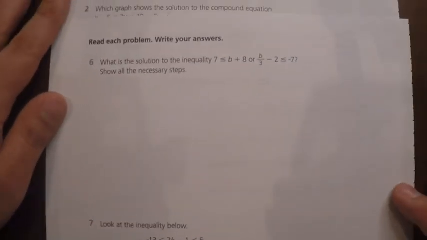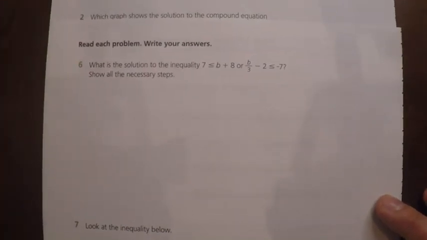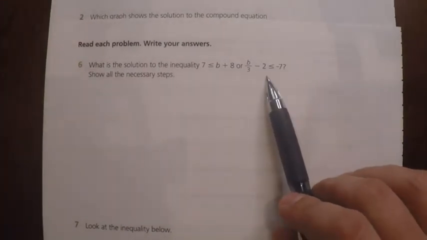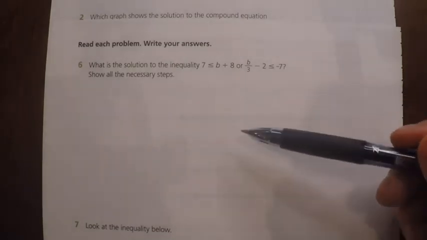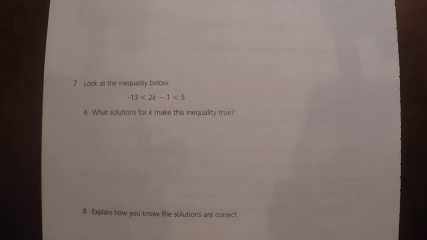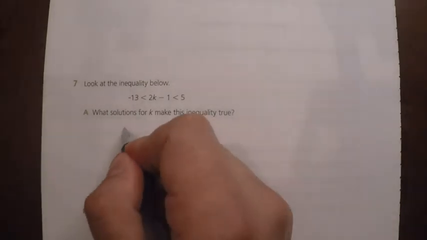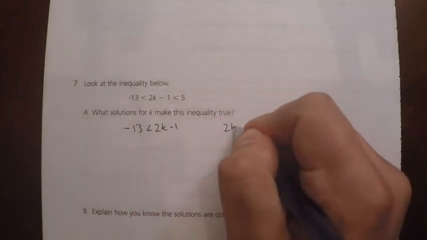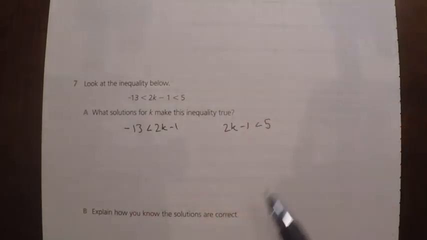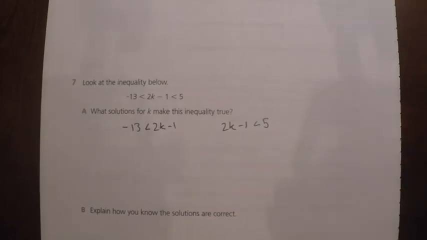Then, taking a look at the back here, what is the solution to the inequality? Solving here, when you're solving for or, you're going to come up with two different solutions here. So make sure you write them out. And 7, similarly here, I recommend splitting it up into negative 13 is less than 2k minus 1. Then also 2k minus 1 is less than 5. And solving each of these independently and then combining them at the end. Or rewrite them using the word and. So good luck with those two questions there.